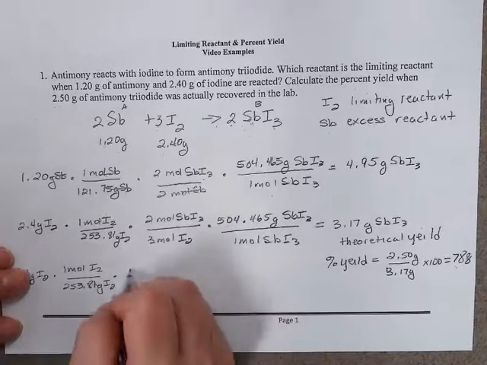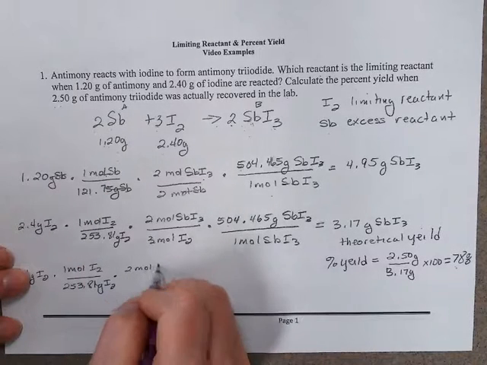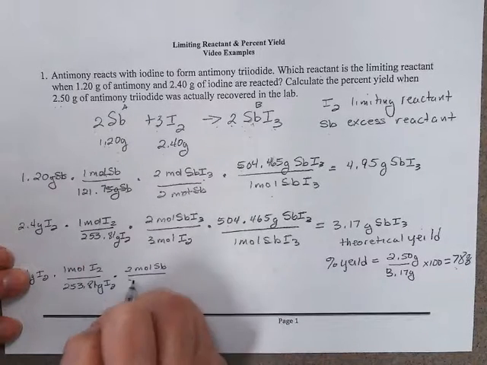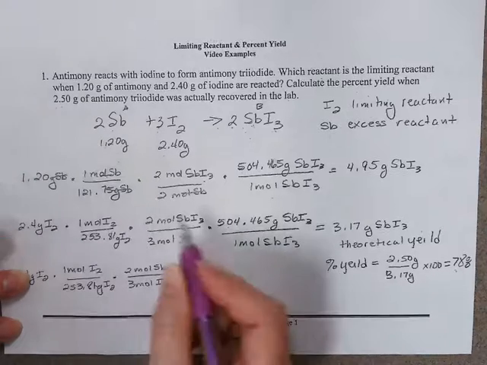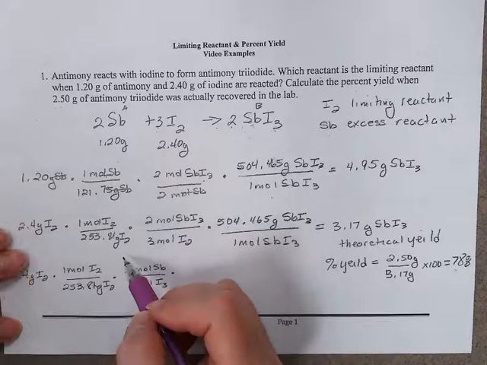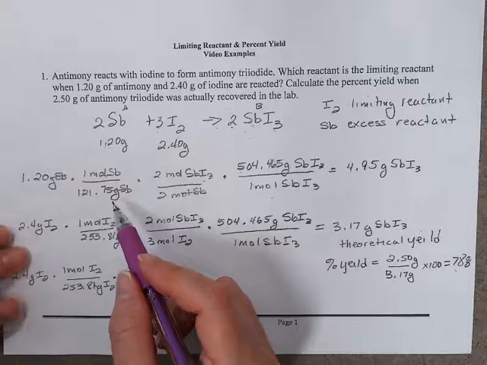Okay, and that mole to mole ratio is 2 to 3. And we already know the molar mass of antimony.